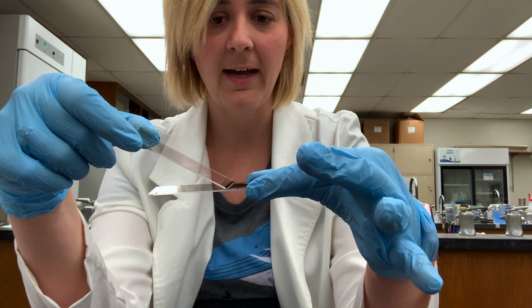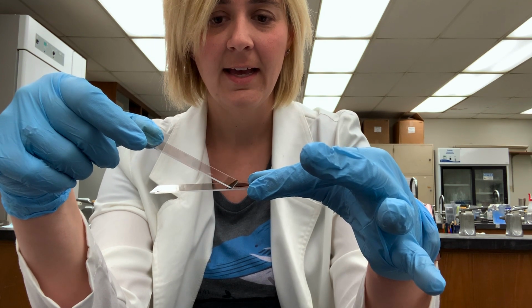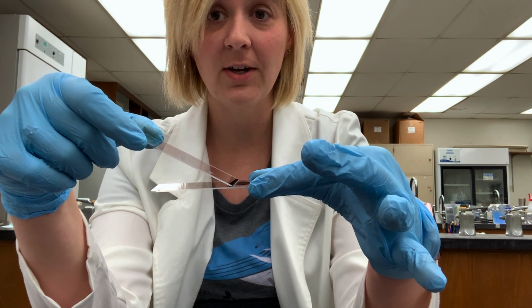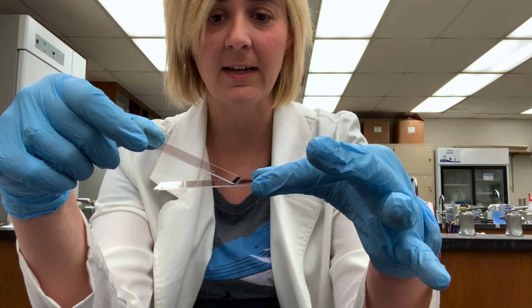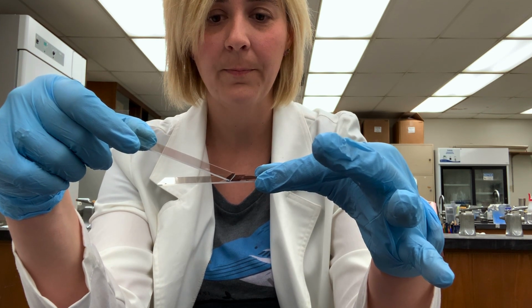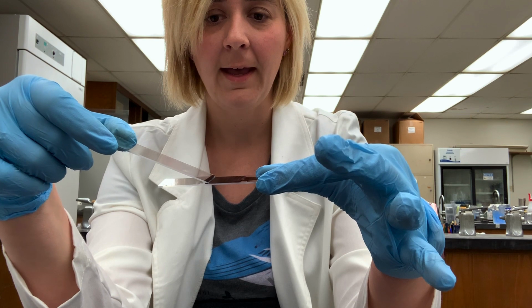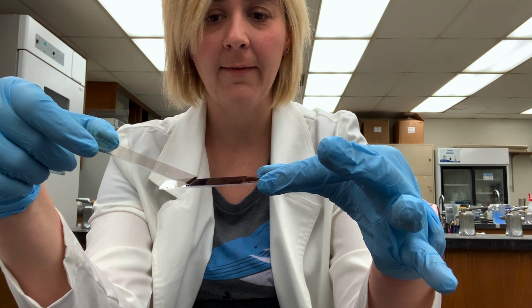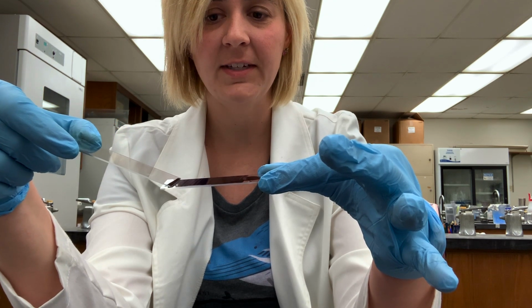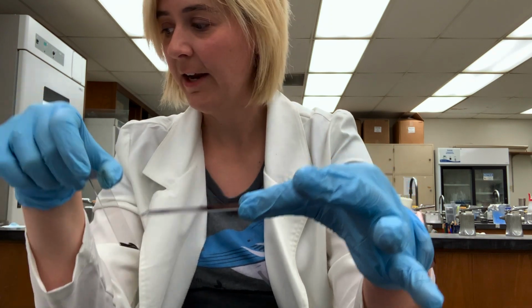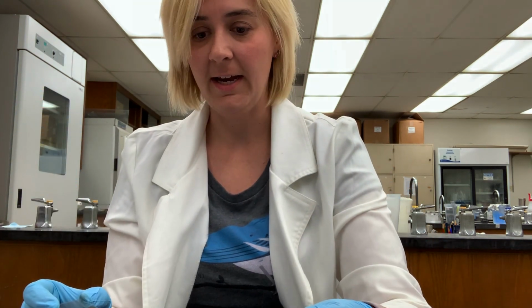And when you do that, you'll see that the stain spreads along the surface of the second slide, and now we just pull. And we end up having a thin layer of dye over the entire surface of the slide.